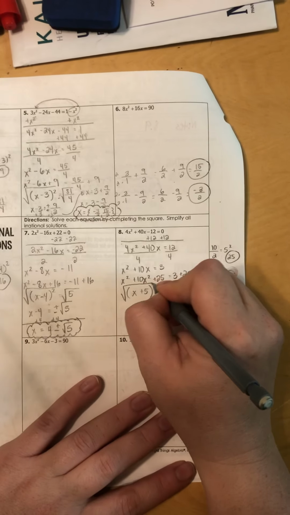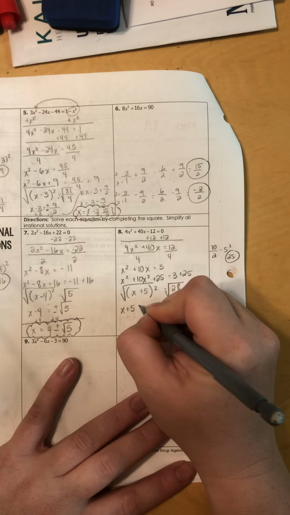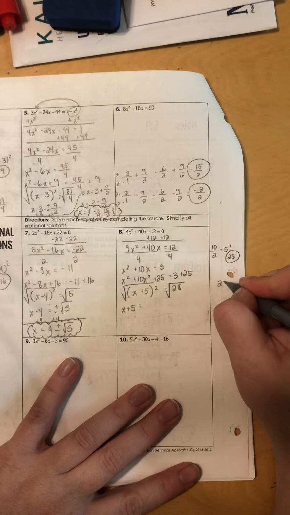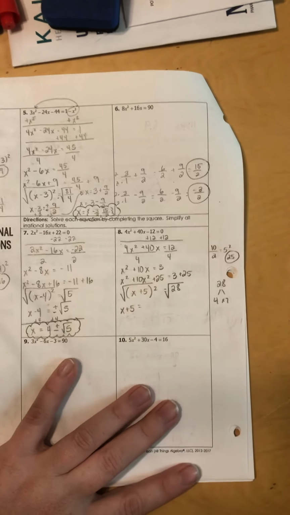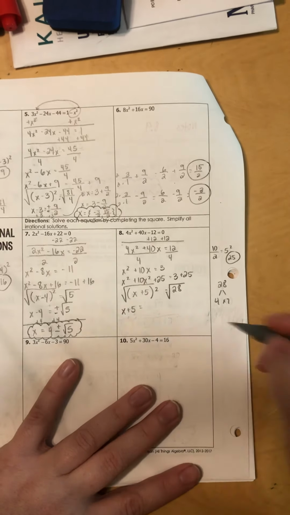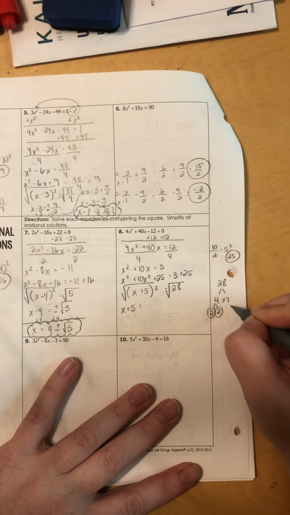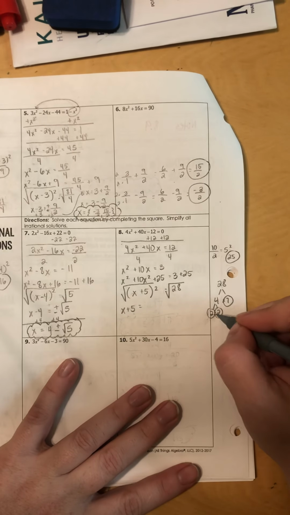Square root. So I'm left with x plus 5 equals, this is where you're going to do your prime factorization. So 28 prime factor it. 4 times 7. 4 is not prime, break it down. 2 times 2, both prime. 7 is prime. Pull out your doubles or your perfect squares, which is 2 and 2.